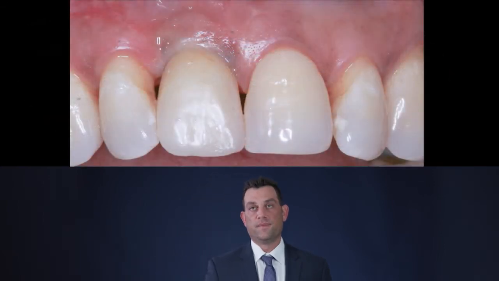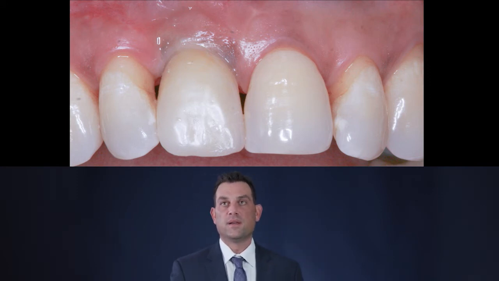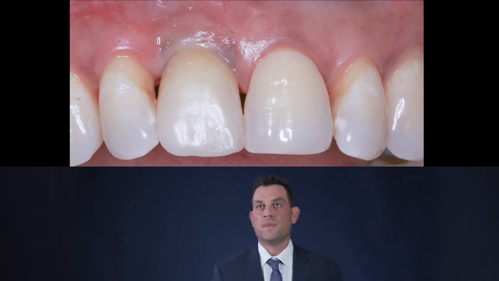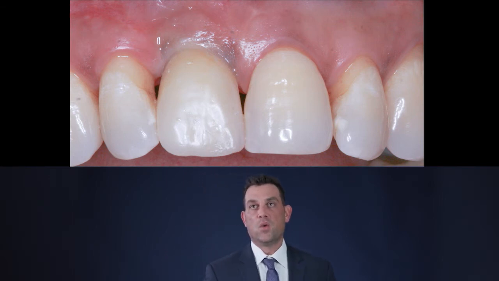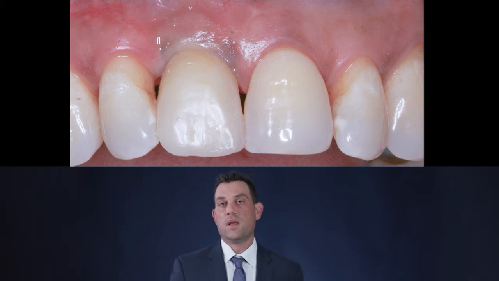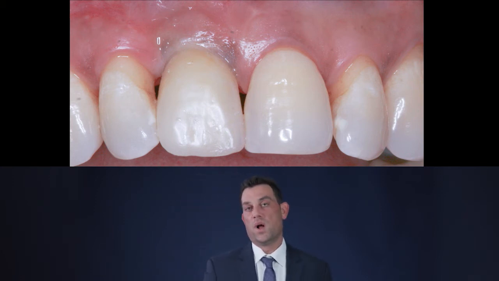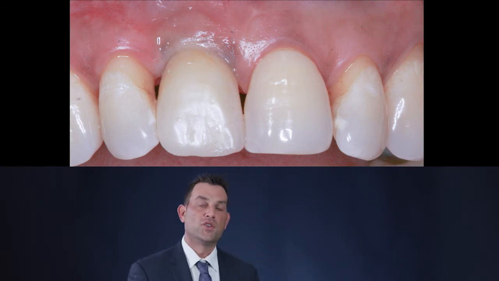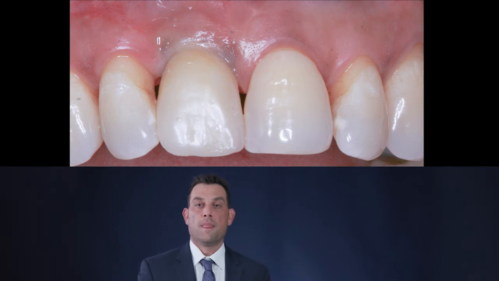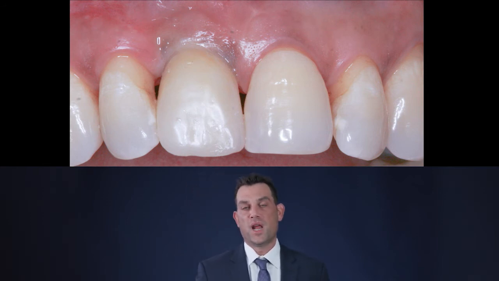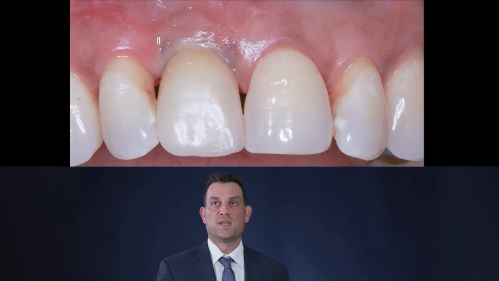This is the delivery of that immediate temporary crown. And as you can see, there's still some blanching, and we have some open spaces, some black triangles between our teeth, which is another very important point in terms of patient expectations. We did pretty well in this case, as this patient suffers from a history of moderate horizontal periodontal bone loss. But if you were to take a look at the preoperative pictures, you'd see this is a significant improvement, and we're starting to mimic nature.